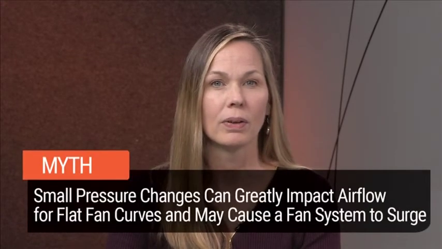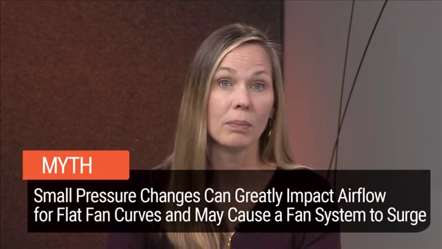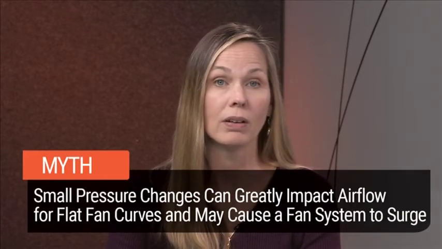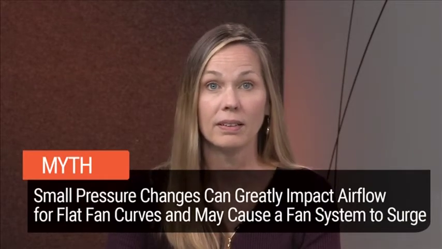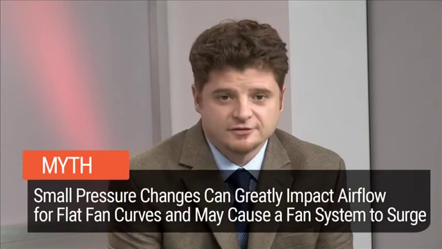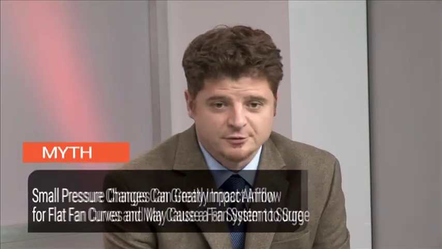Now, we've all likely heard the phrase, ride the fan curve. If a fan indeed follows a curve in this manner, what happens when we have a flat fan curve? Will a small change in pressure have a huge impact on airflow? Will a flat fan curve make it easier for a fan to stall or surge? Dustin? To answer these questions, let's start with an example.